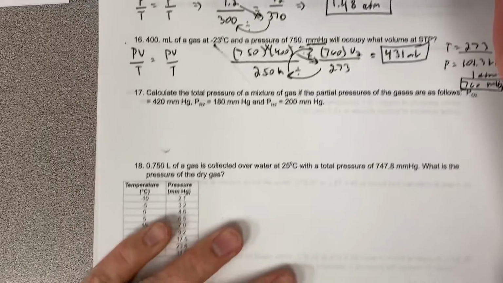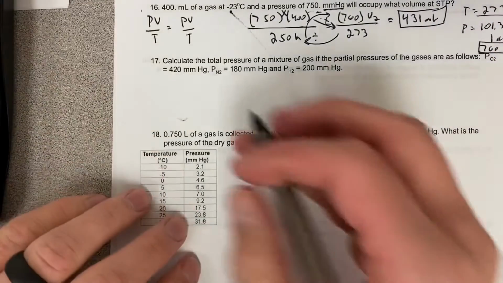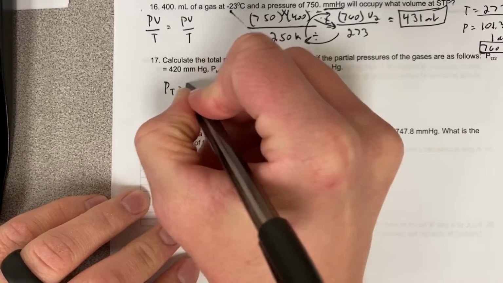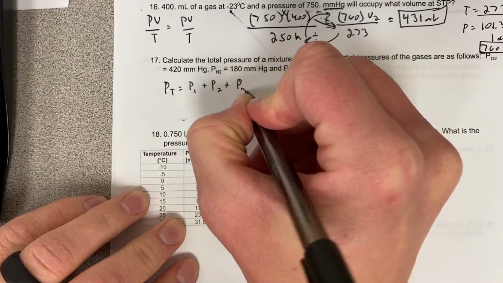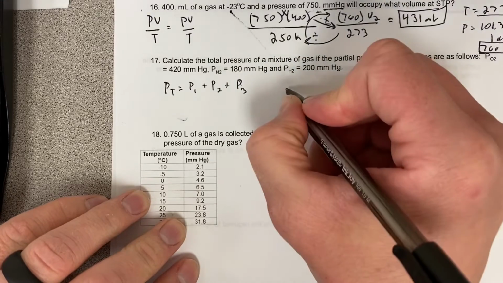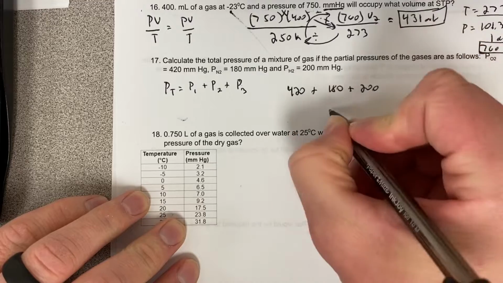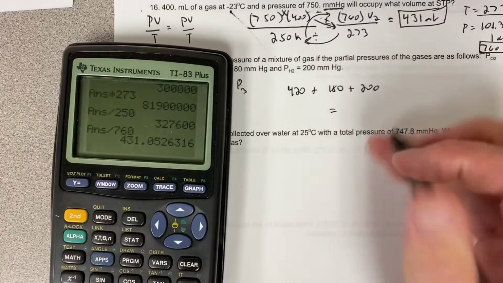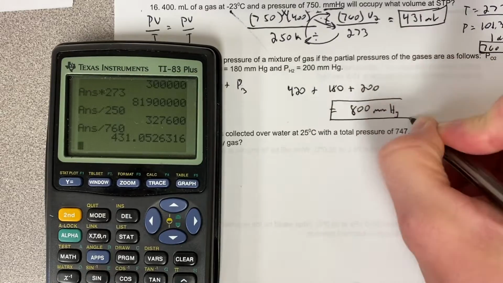All right, next question 17. Calculate the total pressure of a mixture. Total pressure is simply all of the pressures added up, so it's pretty straightforward here. We have 420 plus 180 plus 200. We simply add those together and we get 800 millimeters of mercury for our total pressure.